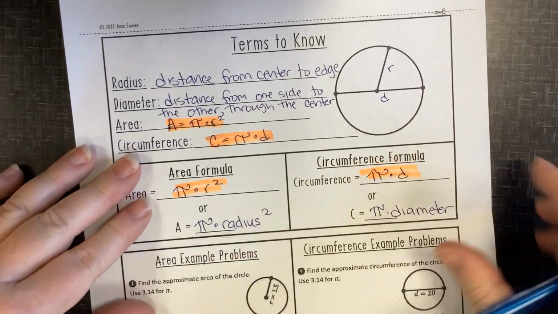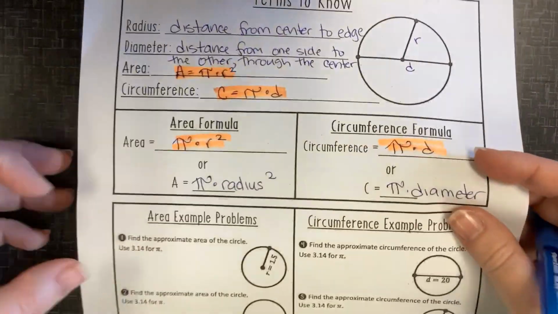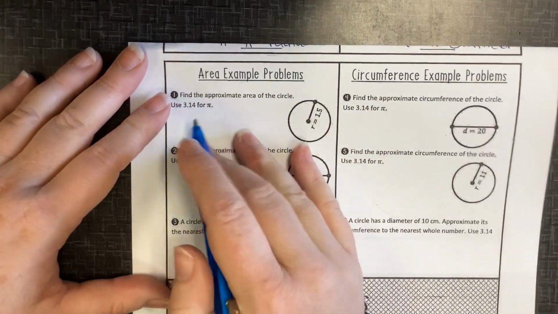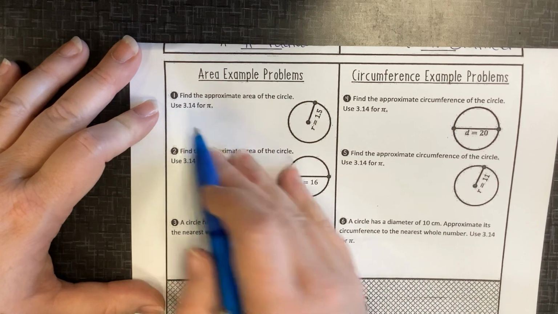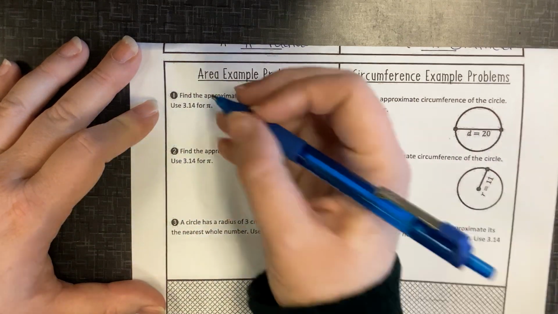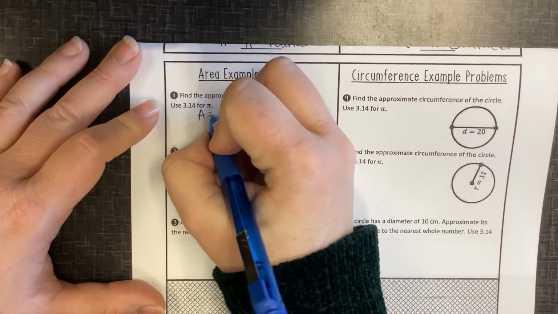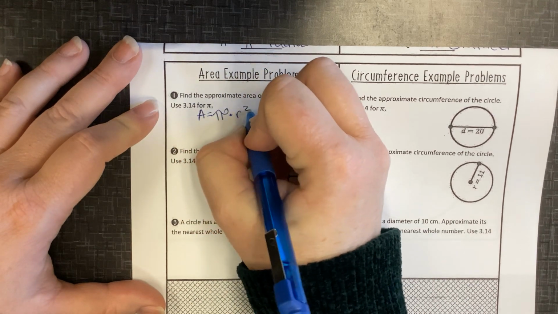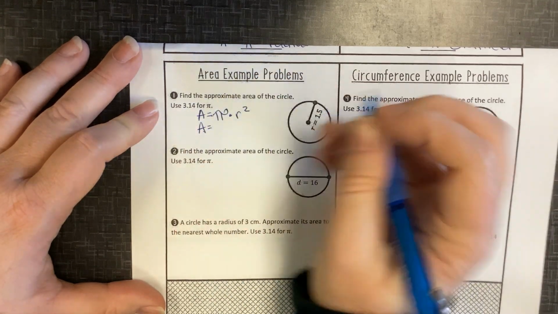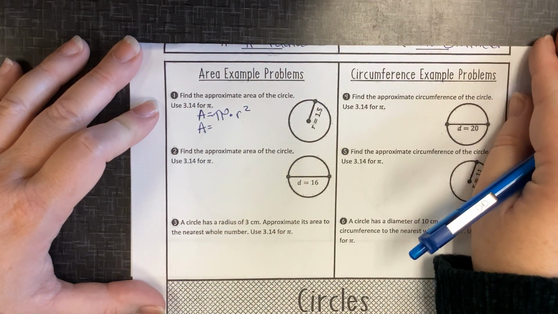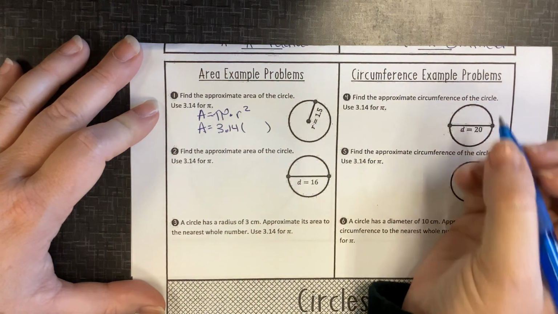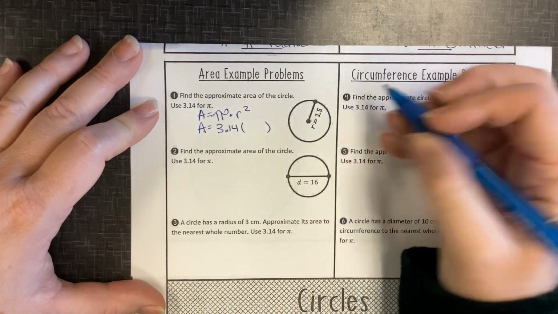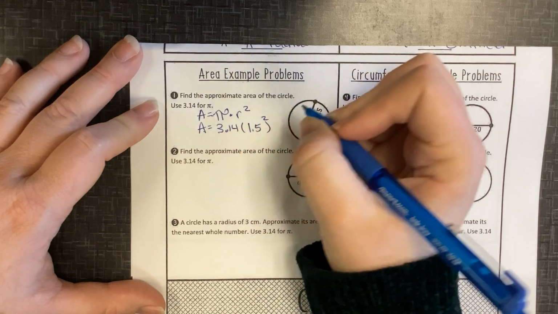Let's go ahead and do our examples. We want to find the approximate area of the circle using 3.14 as pi. So here is our circle. So again, our formula. We know that pi is 3.14. Our radius here is 1 5/10. And then we need to square it.